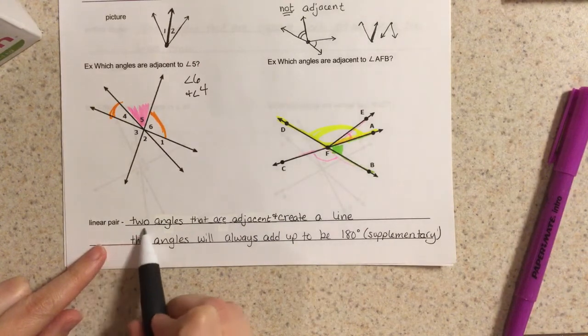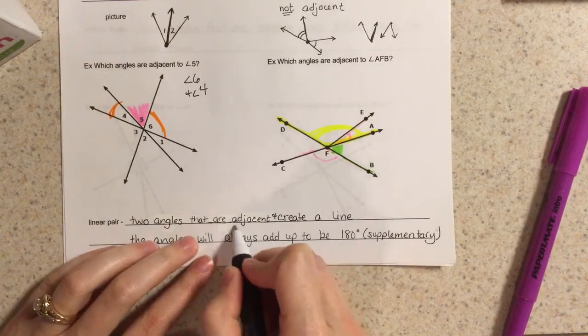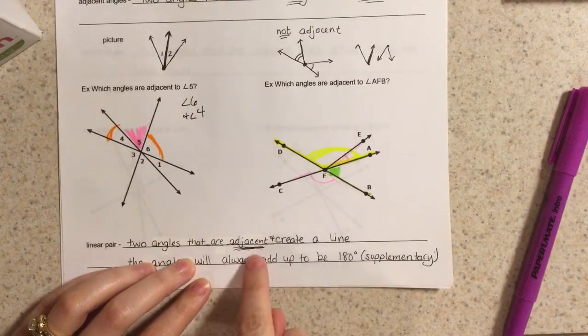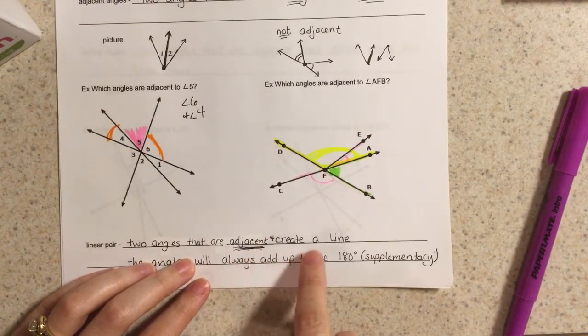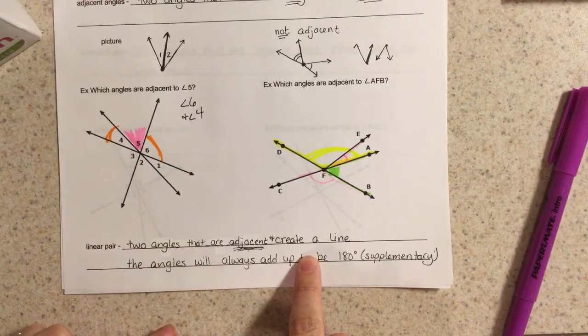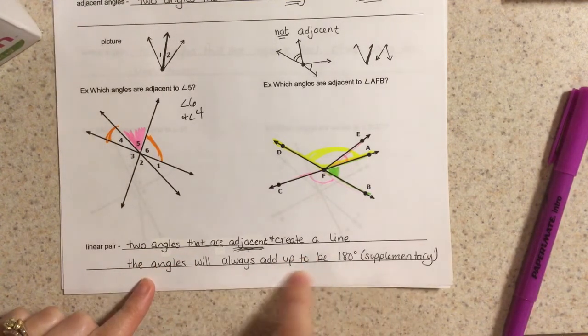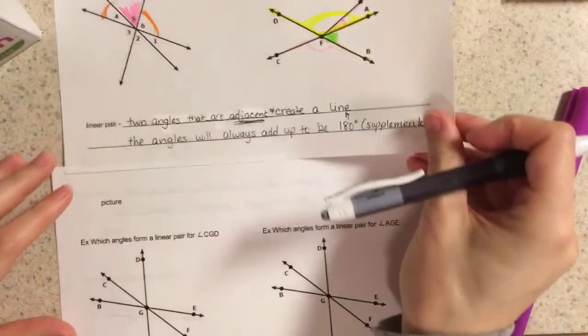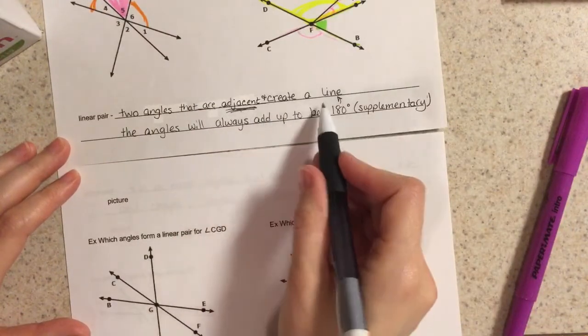A linear pair are two angles, and this is the big thing, they have to be adjacent. Remember, adjacent means they're touching, so they have to be adjacent and create a line. The angles are always going to add up to be 180 degrees because they do make that line. So if I make you a picture of that, the angles have to be adjacent and create a line.